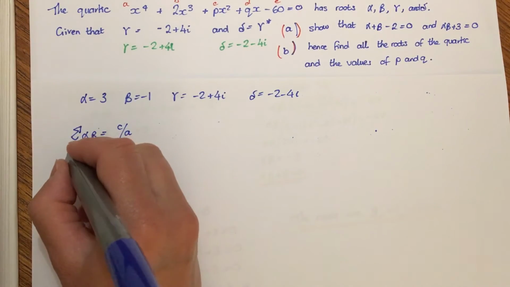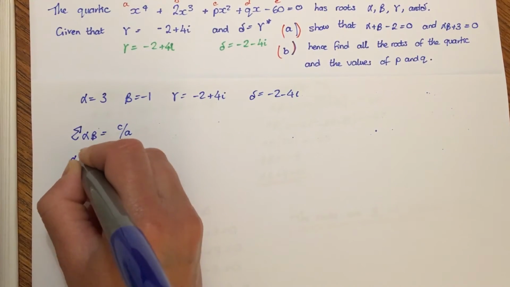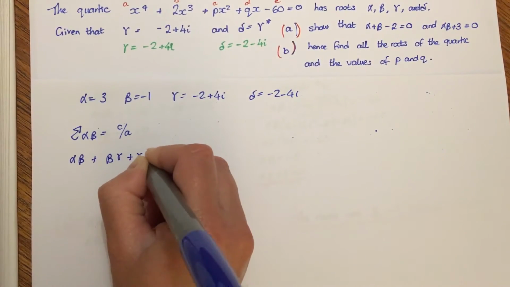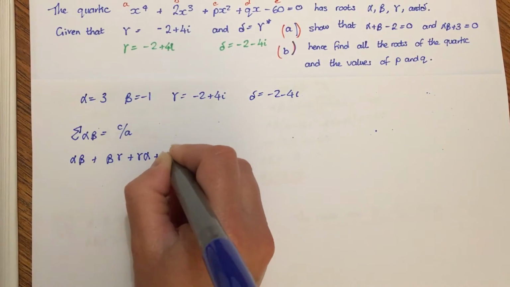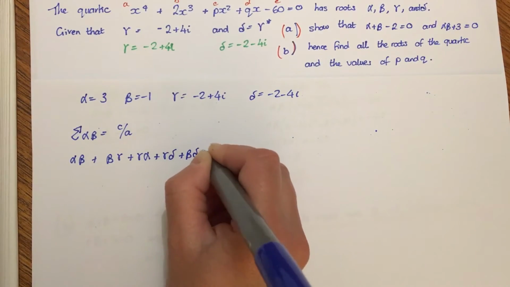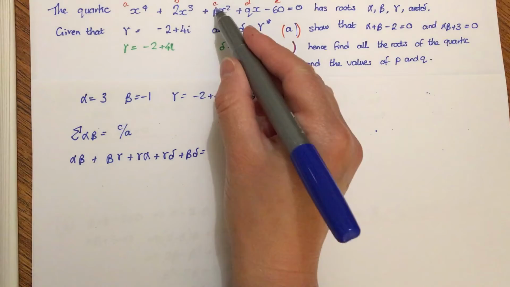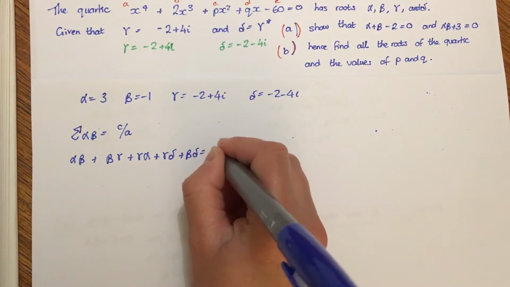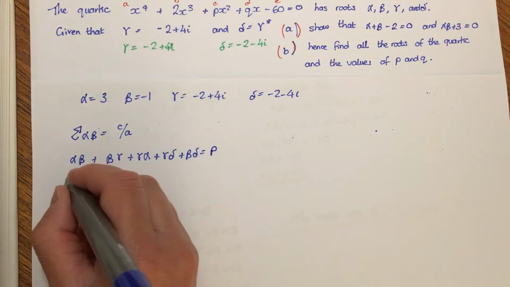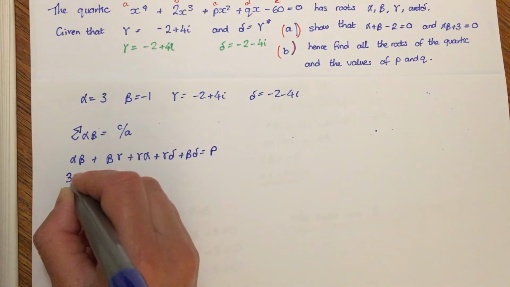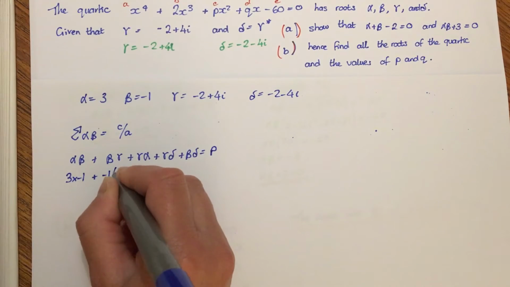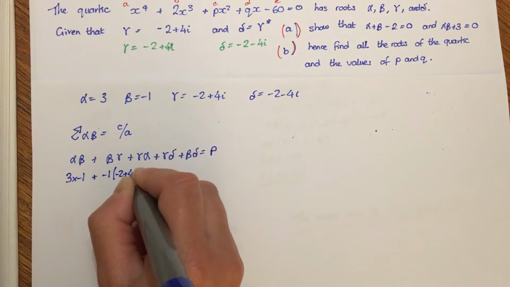And I know that that's the same as alpha beta plus beta gamma plus gamma alpha plus gamma delta plus beta delta. It's C over A, which is P over A, which is 1. So I know that all of these are going to be P. Alpha is 3, beta is minus 1. Beta is minus 1, gamma is minus 2 plus 4i.